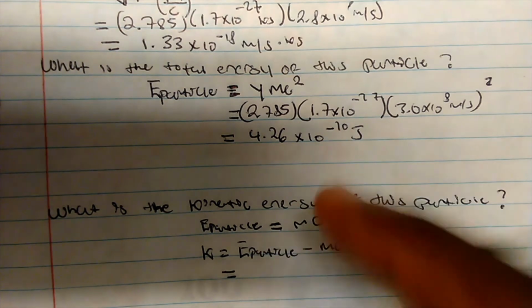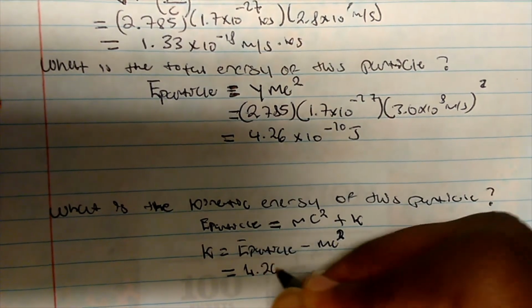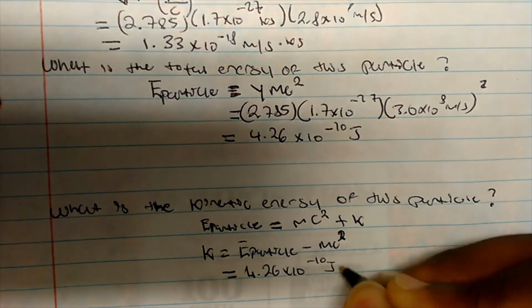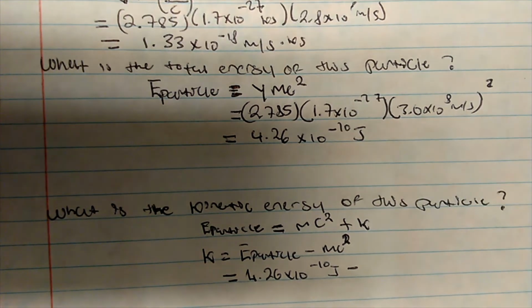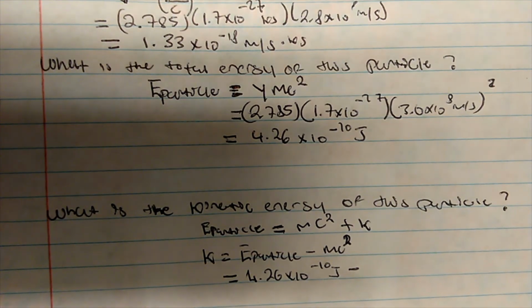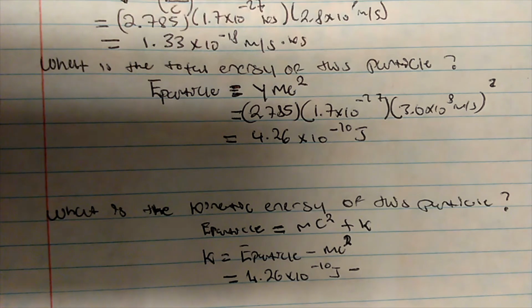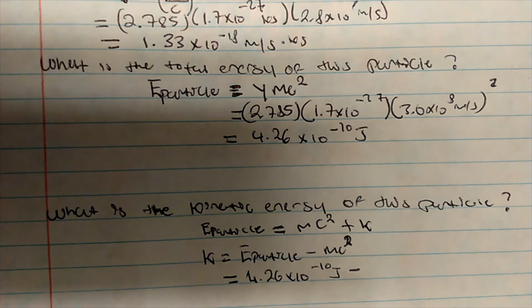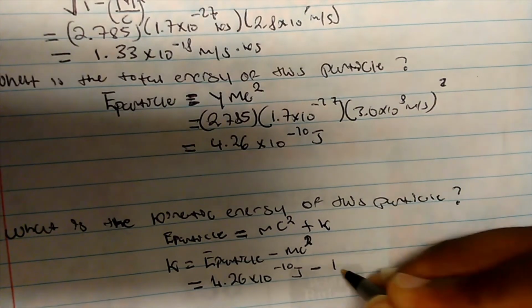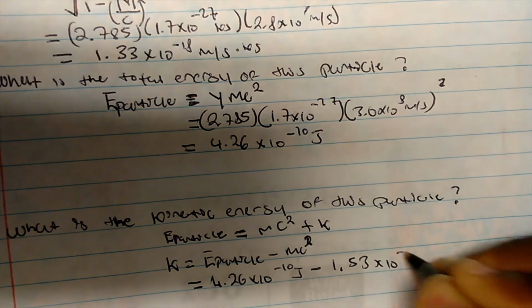Okay, the good thing is that we already found the total particle energy, 4.26 times 10 to the negative 10 joules. And all we need to do is find the rest energy. So the rest energy will be 1.7 times 10 to the negative 27, its mass, times the speed of light squared. Okay, and that would be minus 1.53 times 10 to the negative 10 joules.